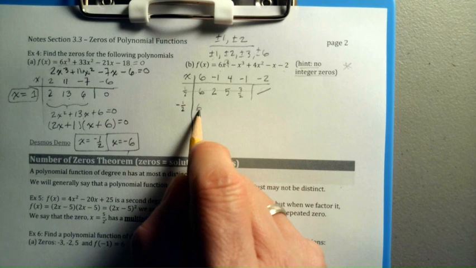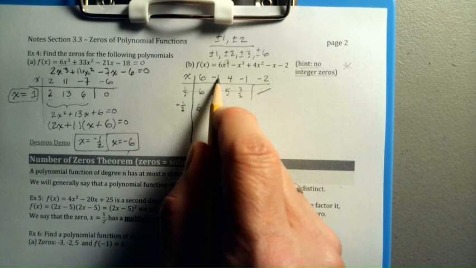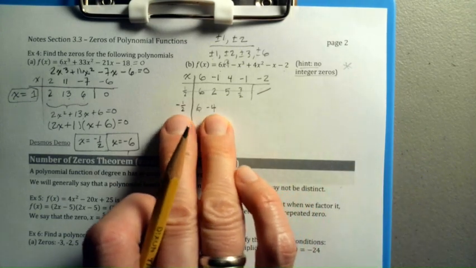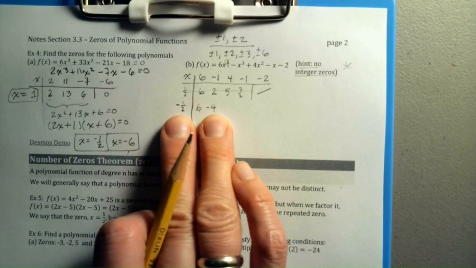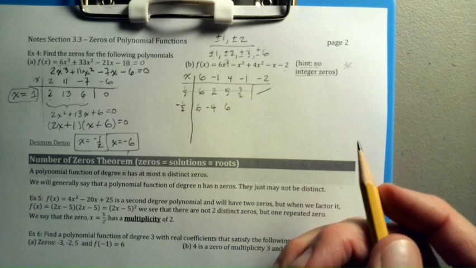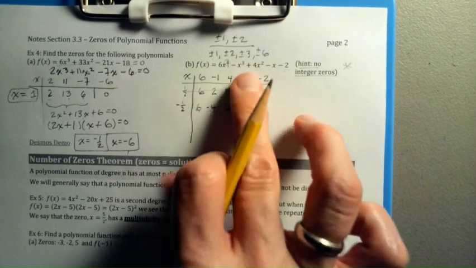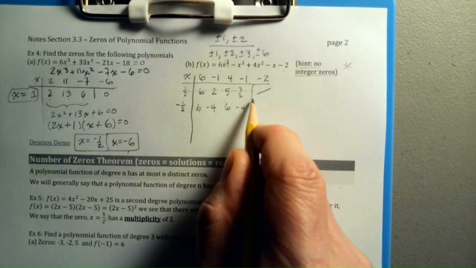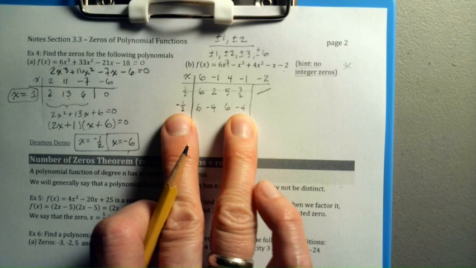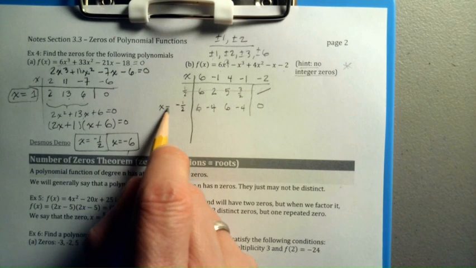-1/2 times 6, that's -3. And we add that to -1, so that's -4. Okay, then we multiply these together. That's +2. I add that to the 4, and I get 6. I multiply, that's -3. I add that to -1, I get -4. And now it looks like it's going to work, doesn't it? So -1/2 times -4, that's 2. Add it to -2, and that's a 0. All right, so we found our first 0.